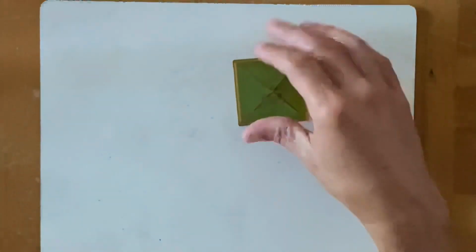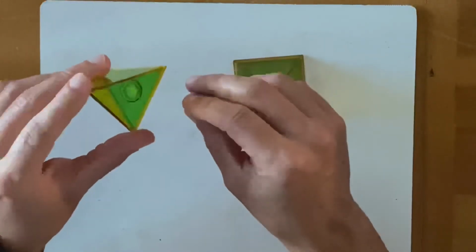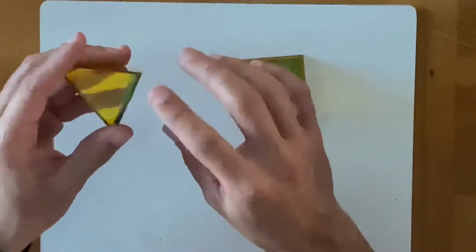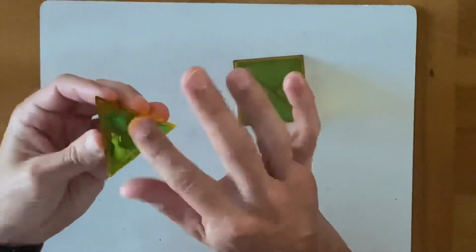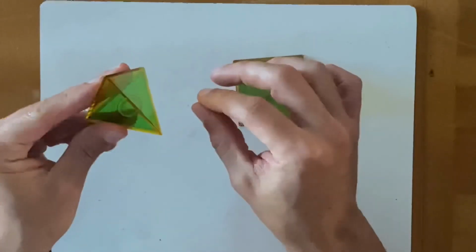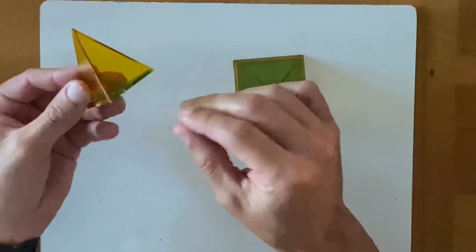We could also take a look at a triangular pyramid. Again, the base is in the shape of a triangle, but the lateral faces are also in the shape of a triangle and they all come to a single point. So this would be an example of a triangular pyramid.